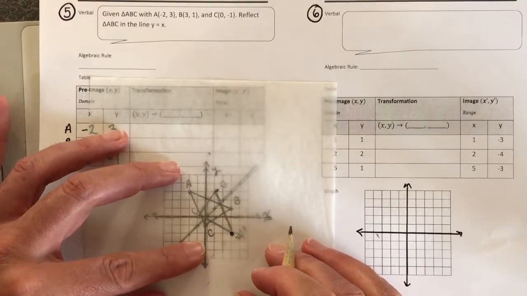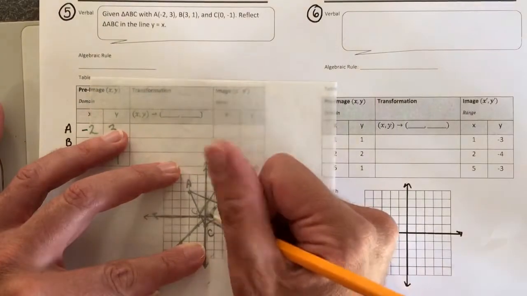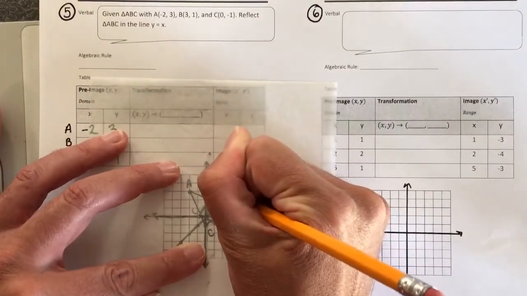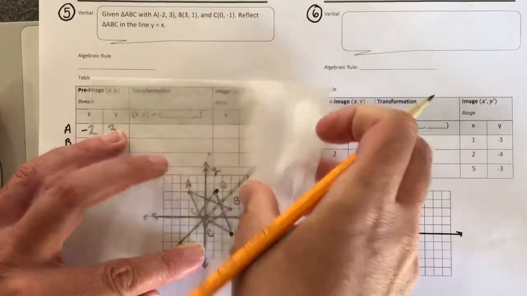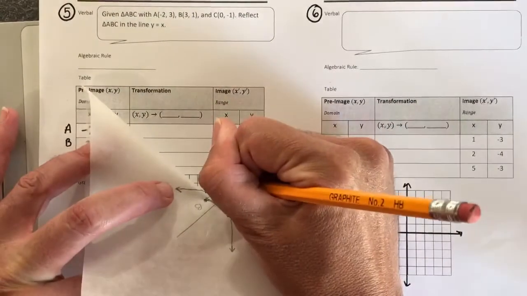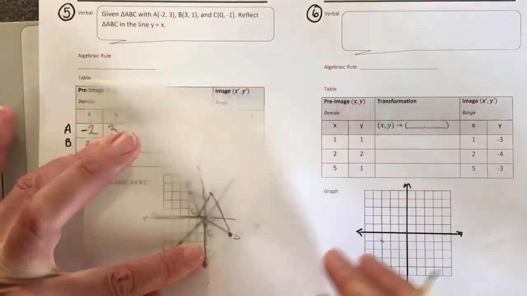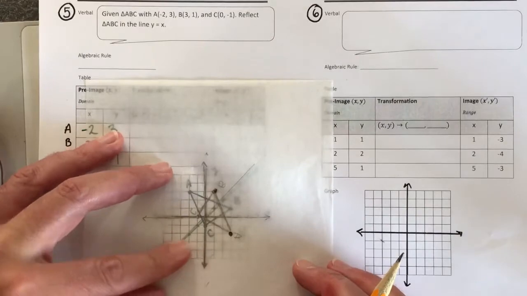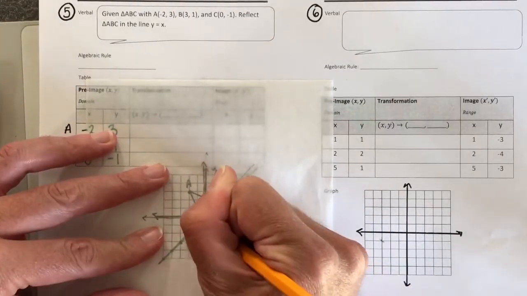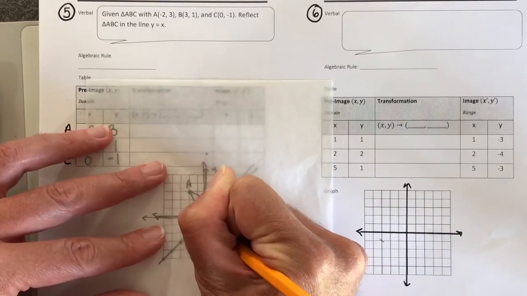B prime is located at 1, 3. I'm going to put that point there again. Flip it up and call that point B prime. And C prime is located at -1, 0.